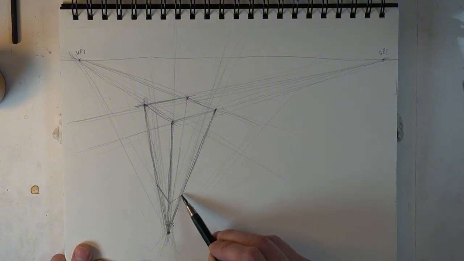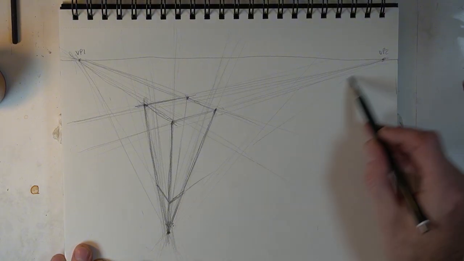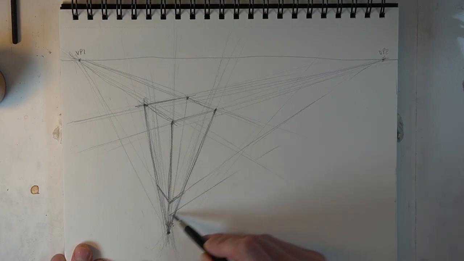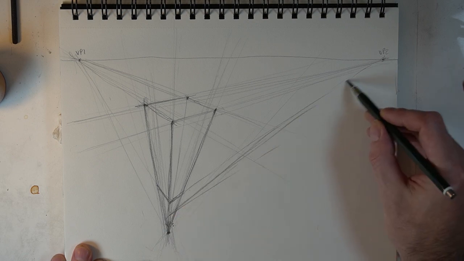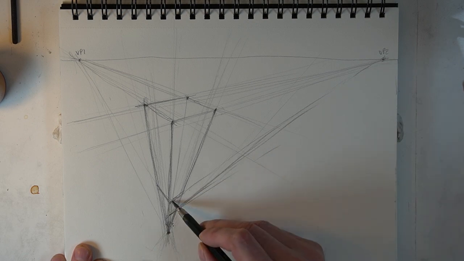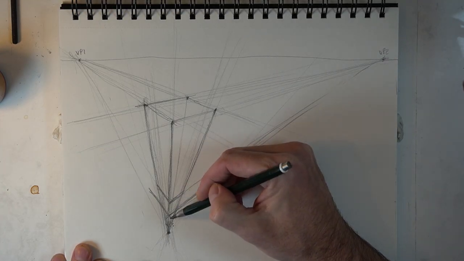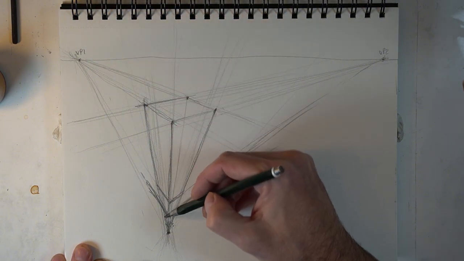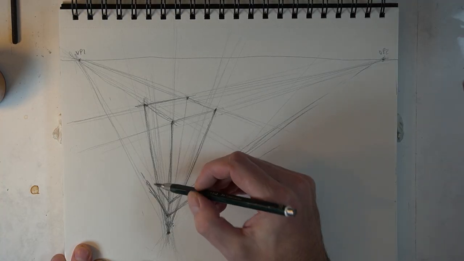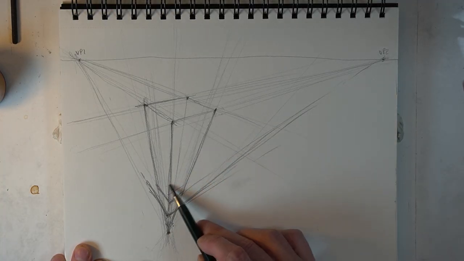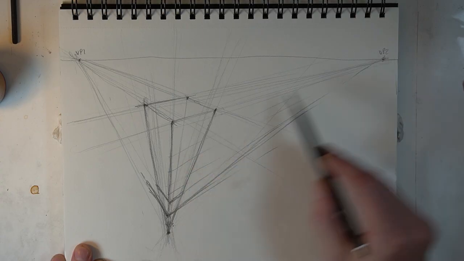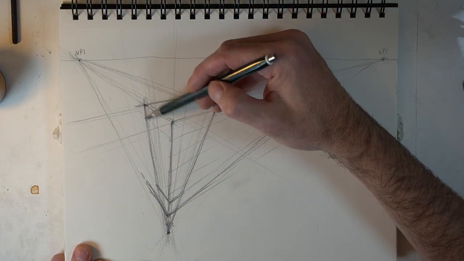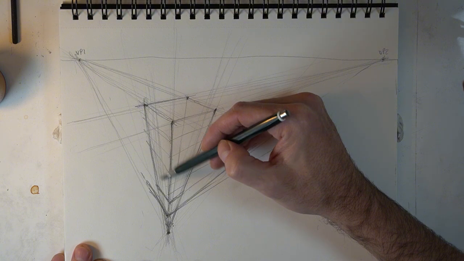We can kind of shorten the building. And we can add a sidewalk as well. Remember, it's always going back to this vanishing point. And same thing on this side. And you can insert these lines here, which will then show us the stories that we have.